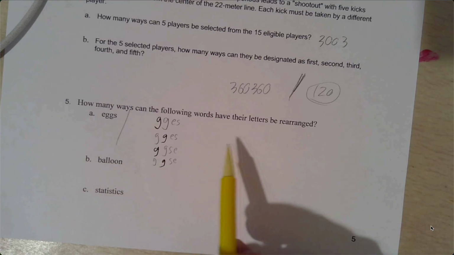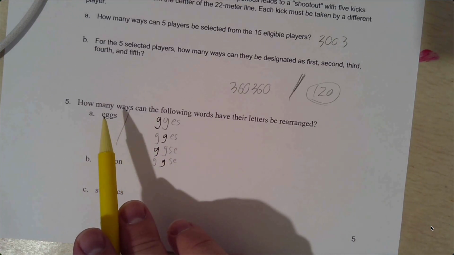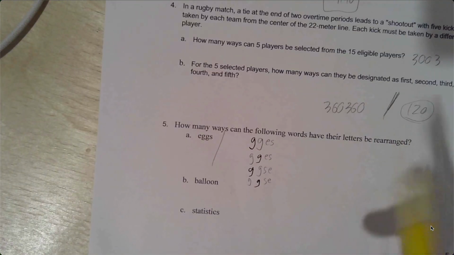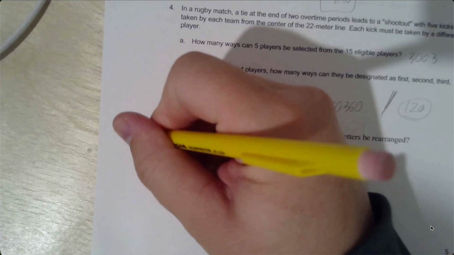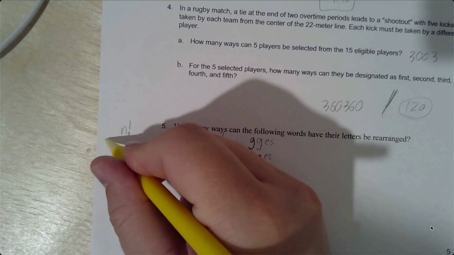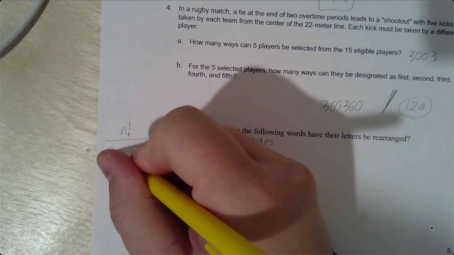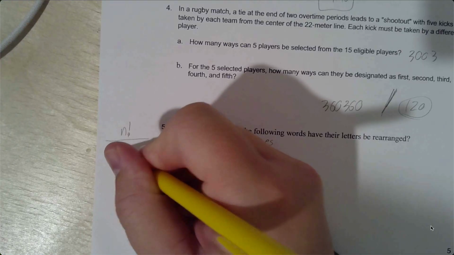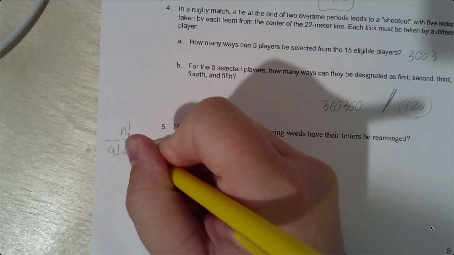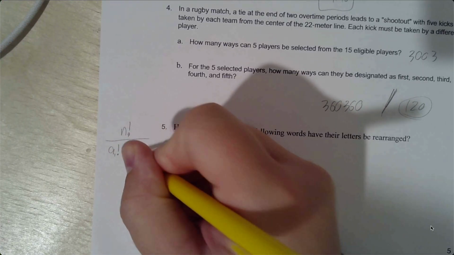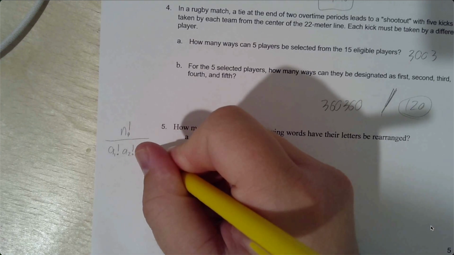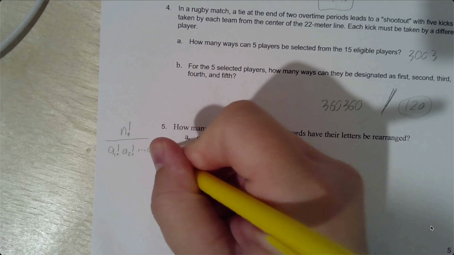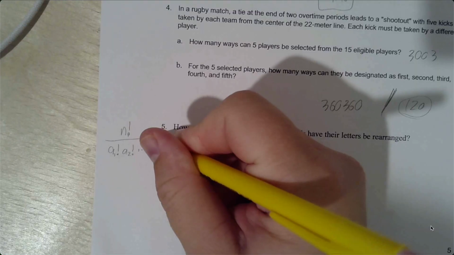And the problem is there's repetition of letters. So I'm going to write it down like this. It's n factorial, which is your number of letters, divided by a1 factorial, a2 factorial, and so on, up to ak factorial.